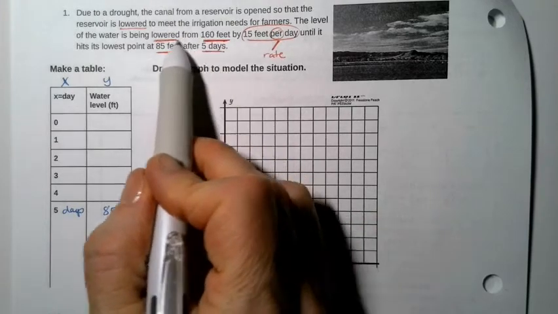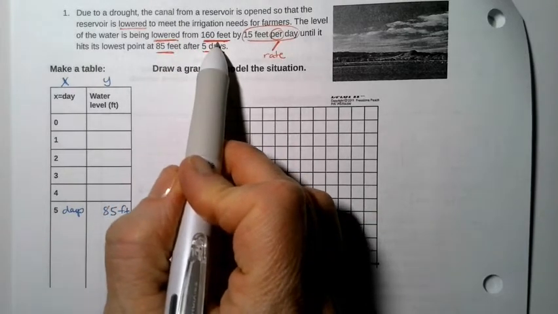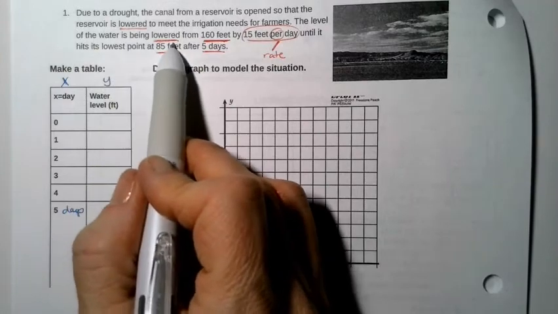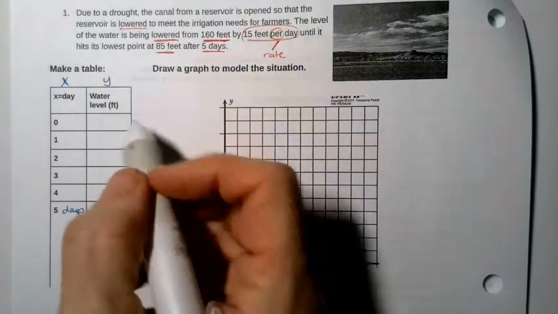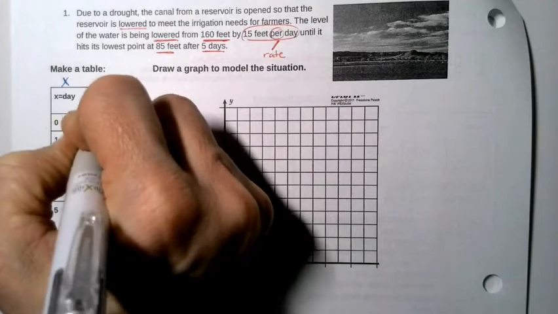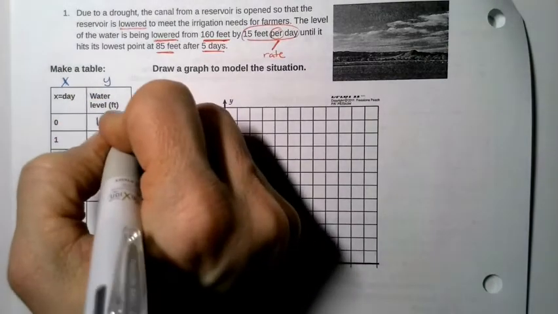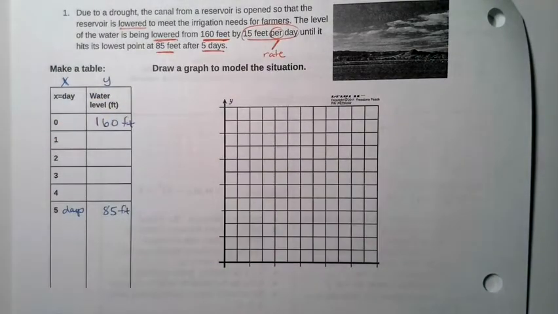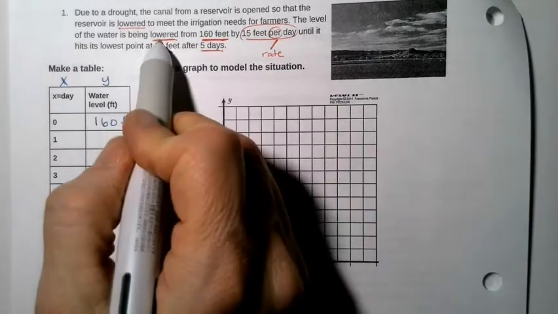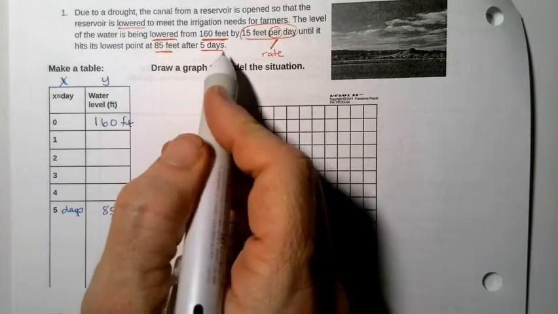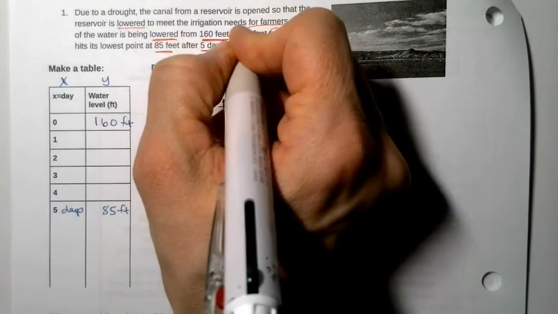We also know this 160 feet. So the water is being lowered from 160 feet. That seems to be our starting point here, that we started with 160 feet of water, and now we're losing 15 feet because it's lowering, it's going down, which means it's going to be a negative value.